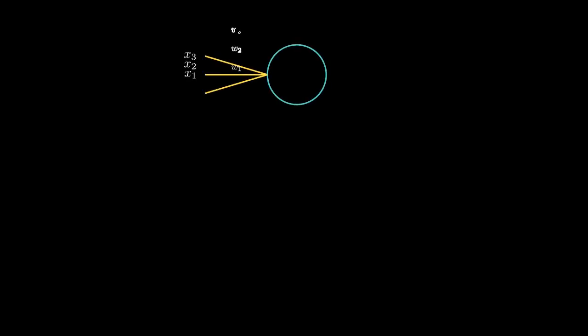Here's a single artificial neuron. It takes multiple inputs, multiplies them by weights, sums them up, and applies an activation function to produce an output.